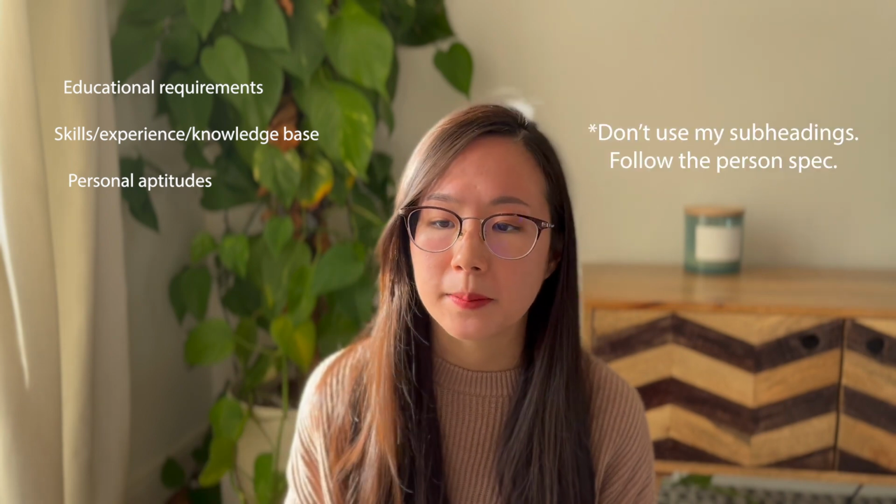This is something that I did with both of my personal statements. The difference between my unsuccessful application and my successful one was structure. In my unsuccessful application, I didn't use any subheadings. It was literally just a blob, a wall of text. And in my successful application, I used subheadings according to the person specification. These were educational requirements, and then I think it was skills, experience, knowledge base, and then it went into personal aptitudes, and then finally additional requirements.